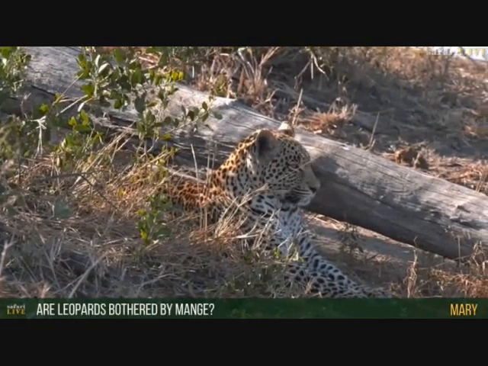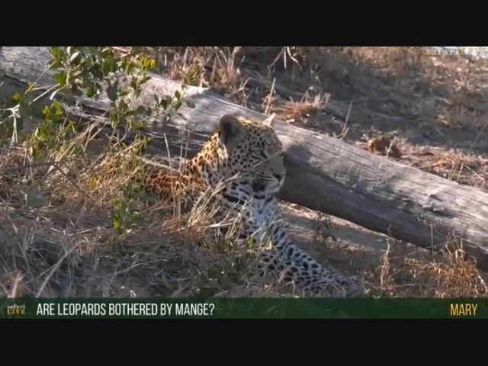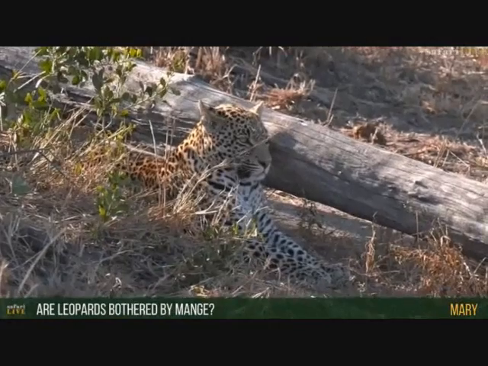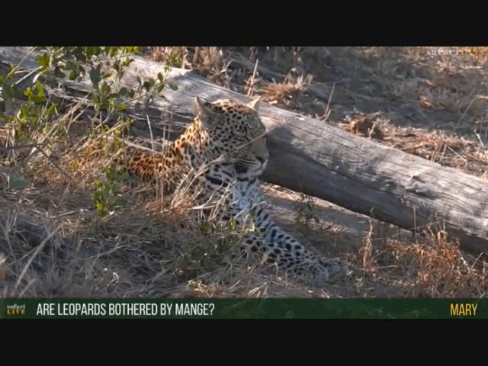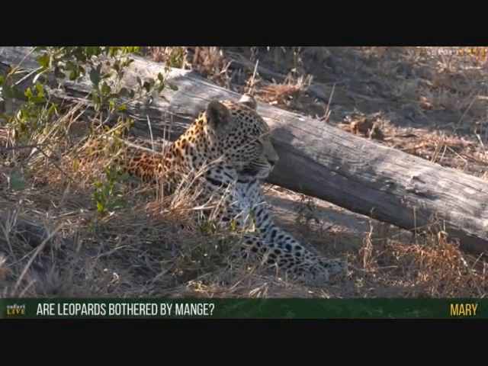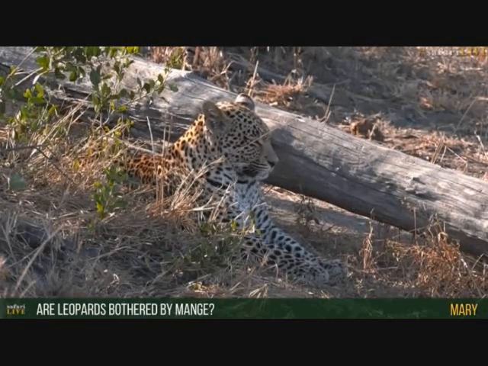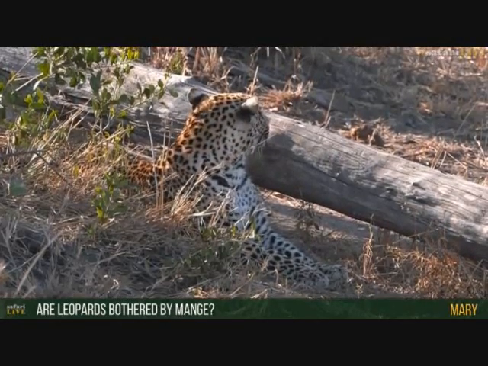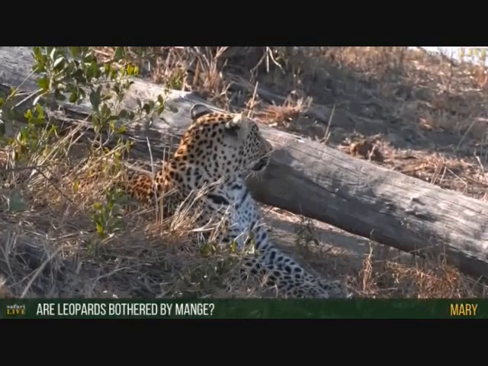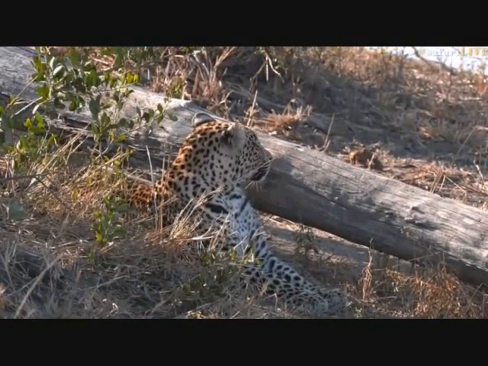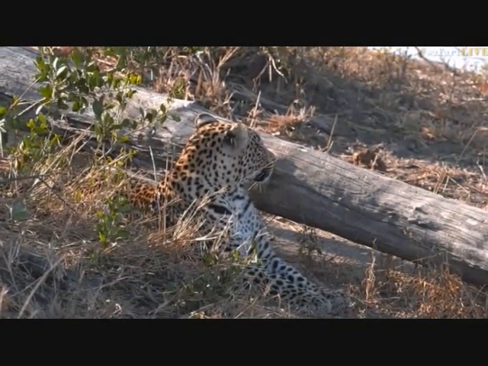Of course, mange is not limited to one species of animal. Any animal can contract mange. And basically, you won't see mange on a healthy animal. What happens is as soon as the immune system is slightly weakened, mange jumps on board. And what it is, it's a parasite that feeds on hair follicles.